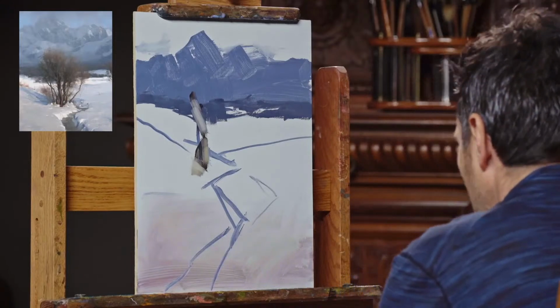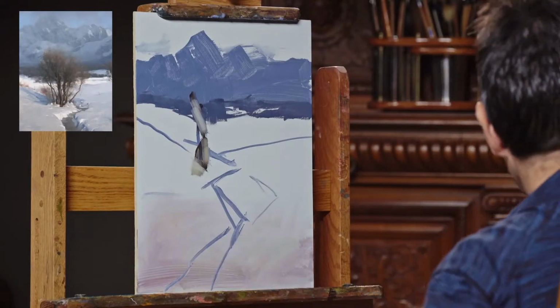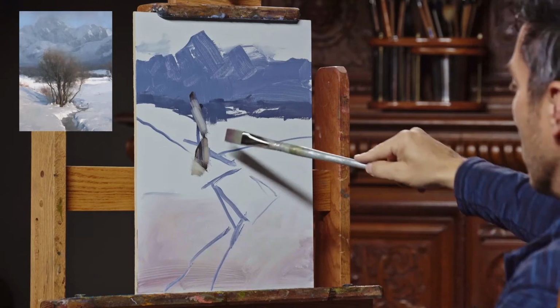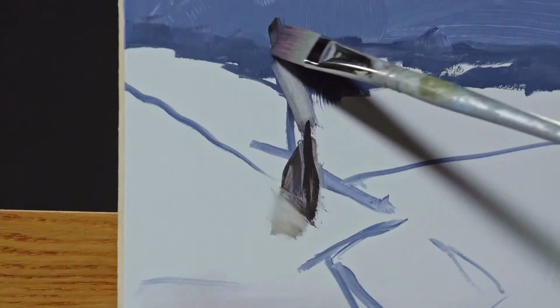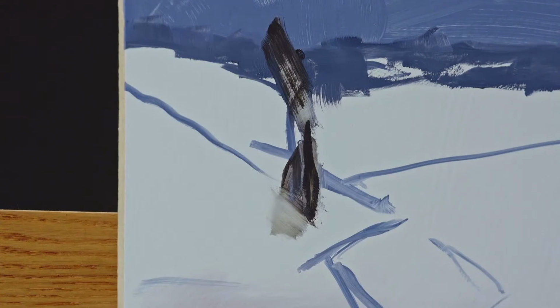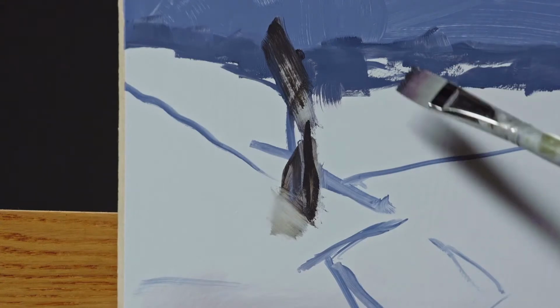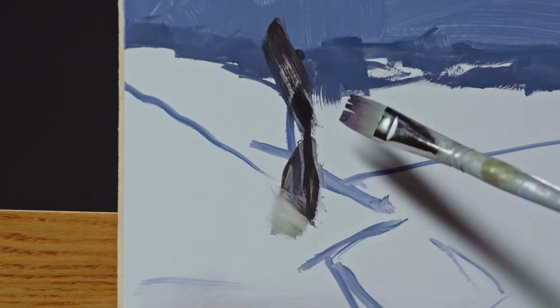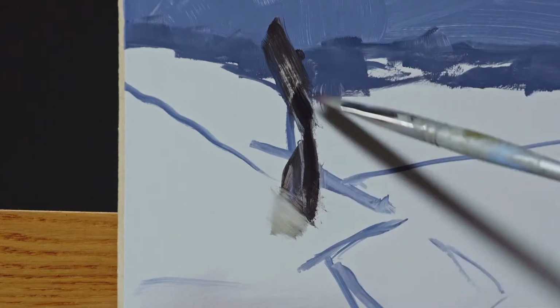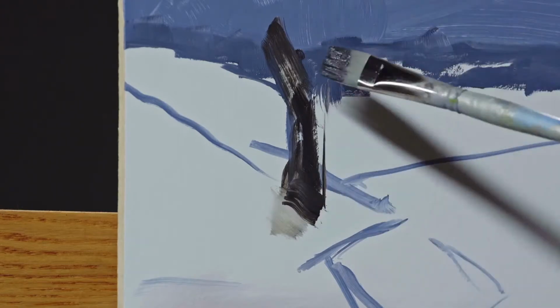I keep my solvent on the ground because it's really a carryover from painting outdoors where I knock my solvent jar over and it destroys my palette mixtures. So I keep it on the ground, and I do it in the studio now too.